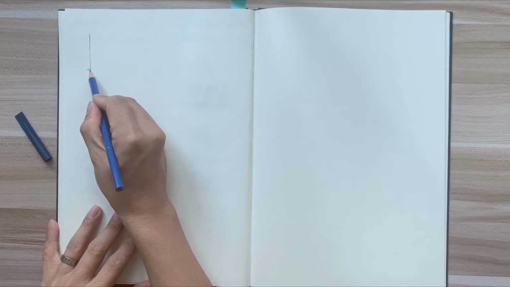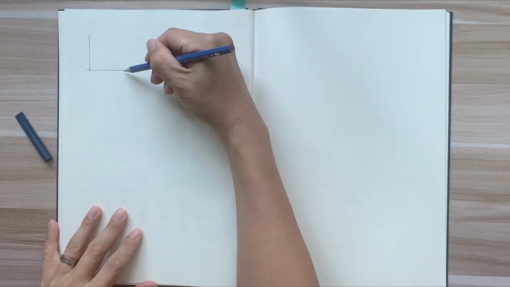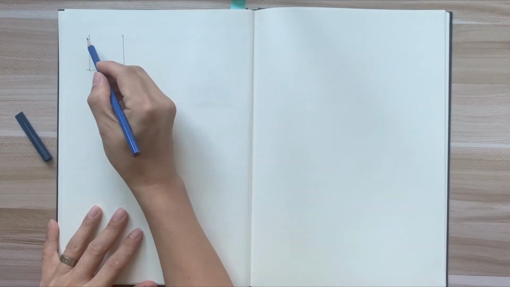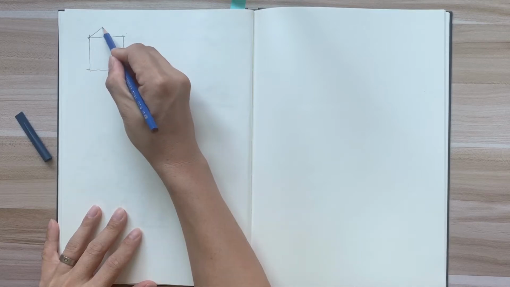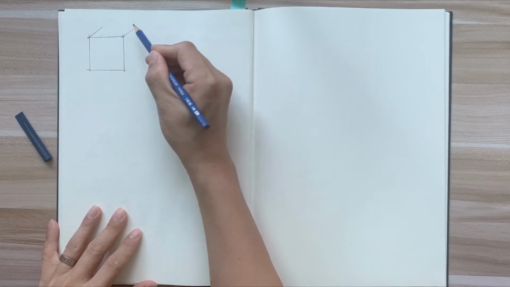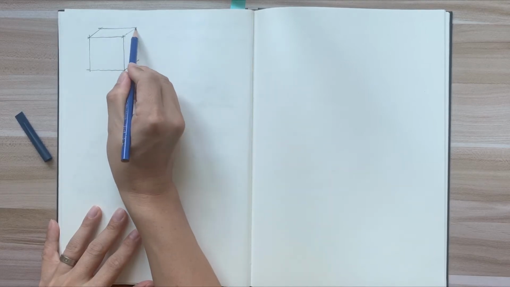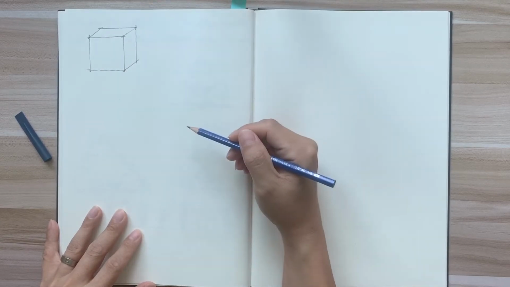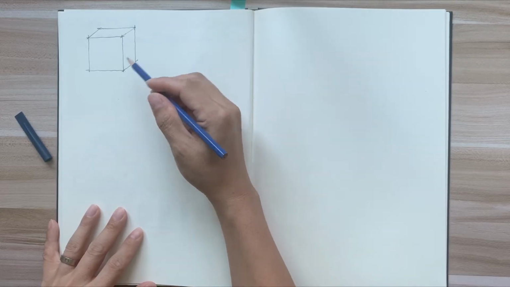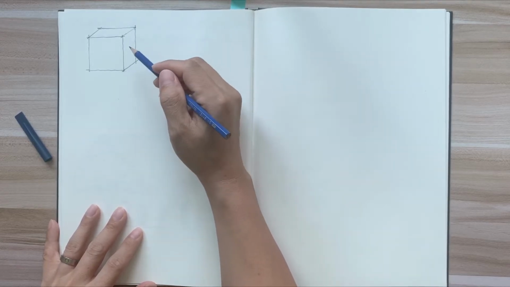We draw simple lines, and I prefer the lines to be connected rather than having a gap. After that, draw the diagonal lines from the corners and draw the line to close the cubic form. From a square it becomes a nice cubic, but it still looks flat.